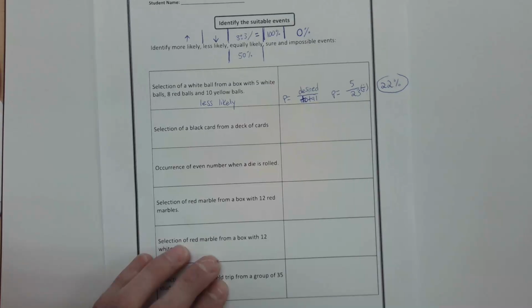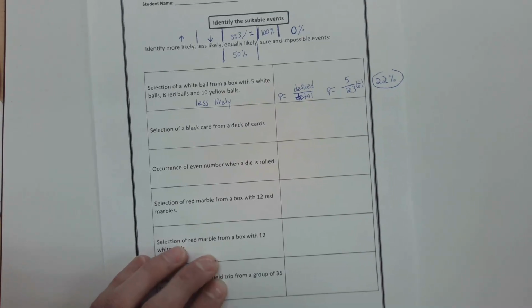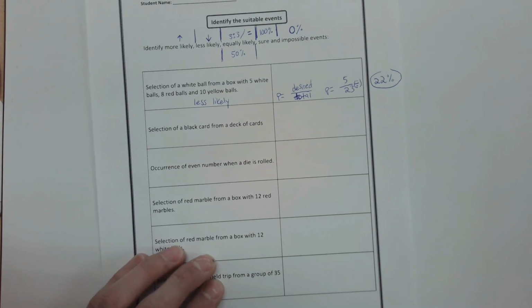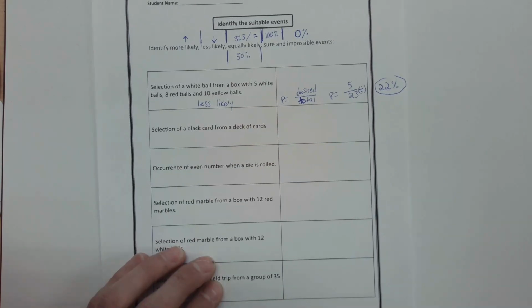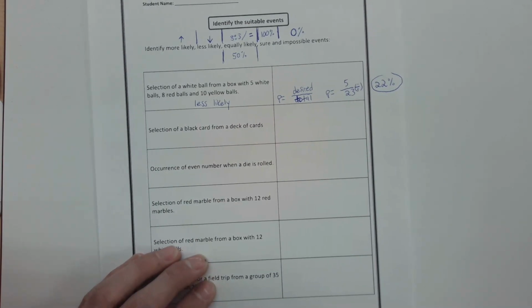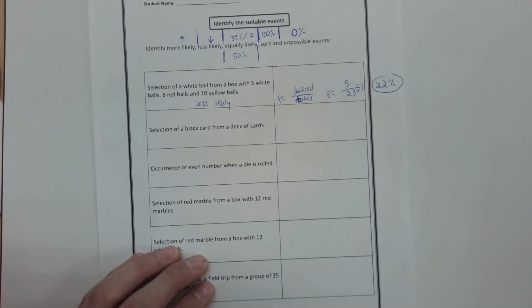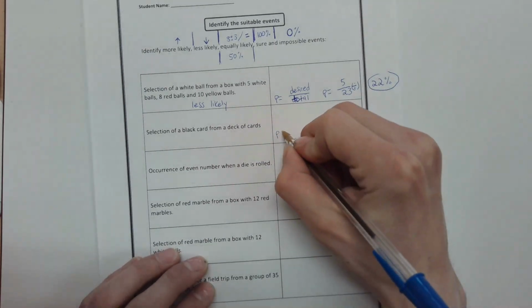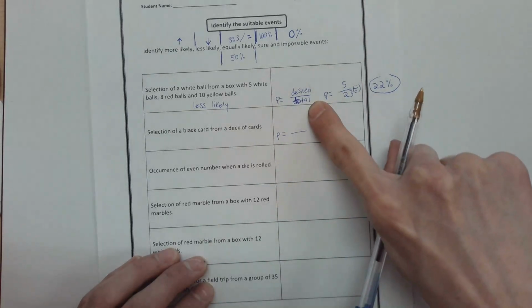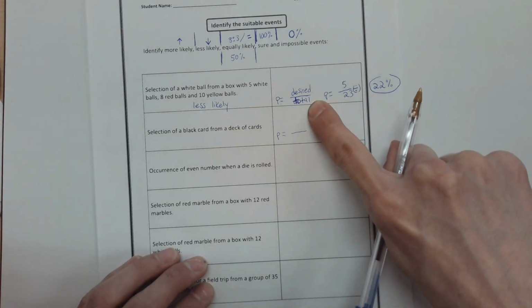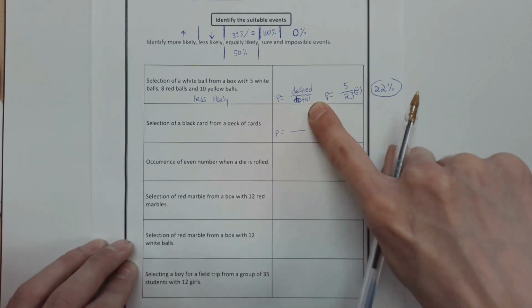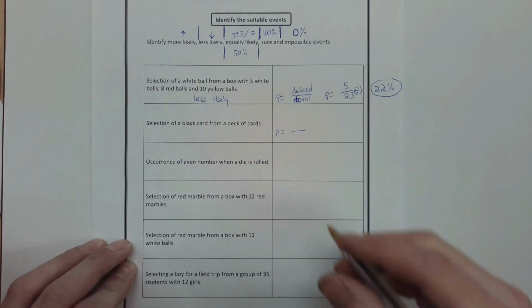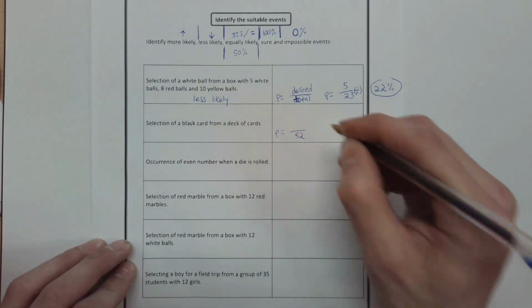All right, let's take a look at question number 2. Select a black card from a deck of cards. So first, let's find out what the probability is. What is the total number of cards in a deck? There are 52 cards.